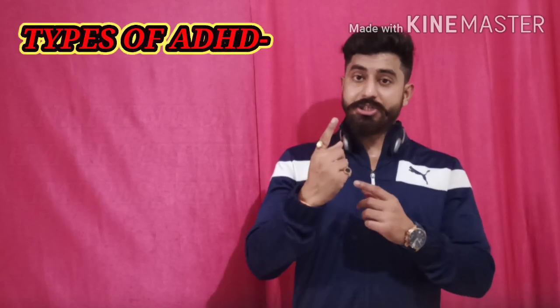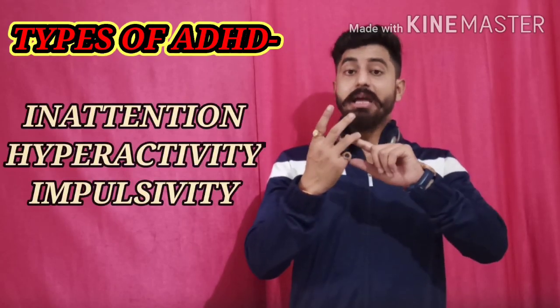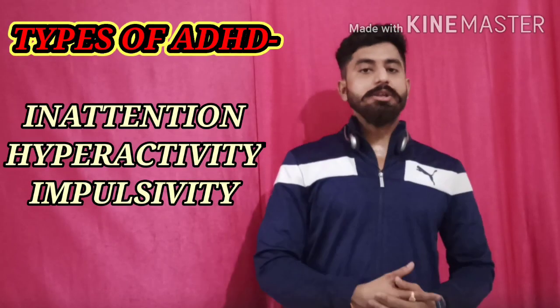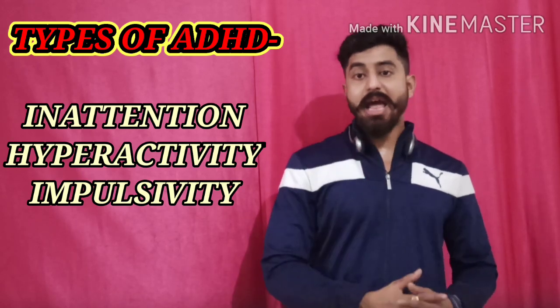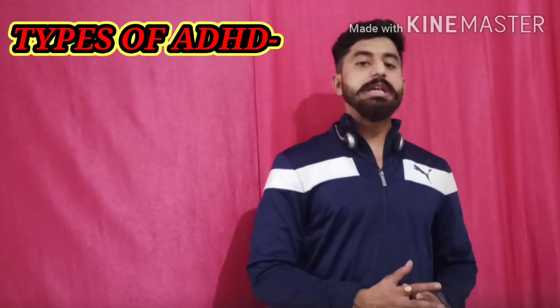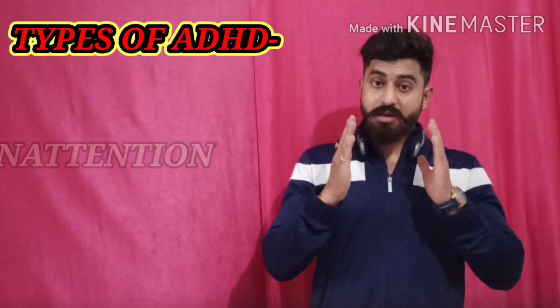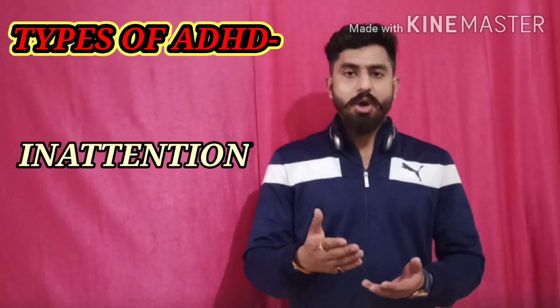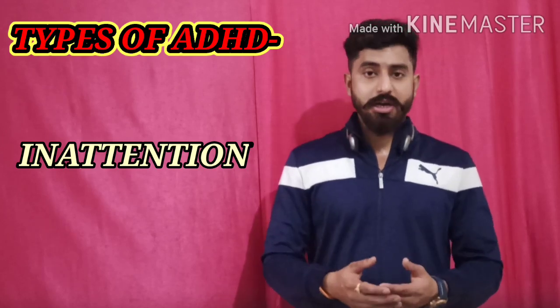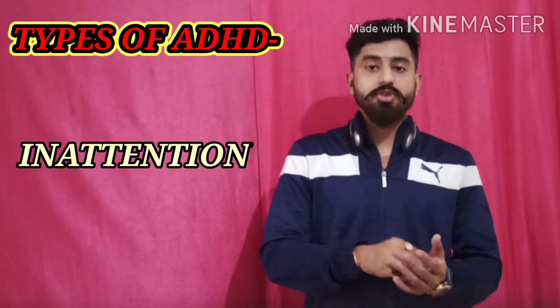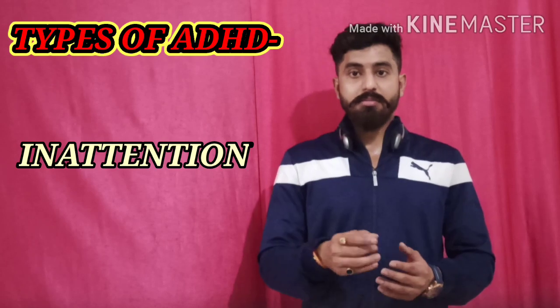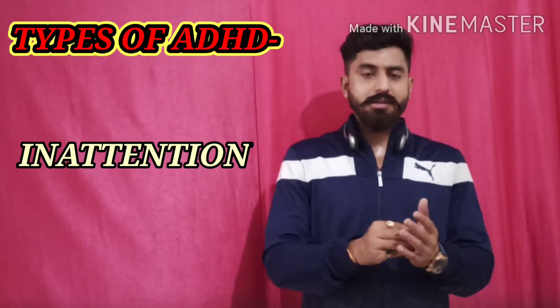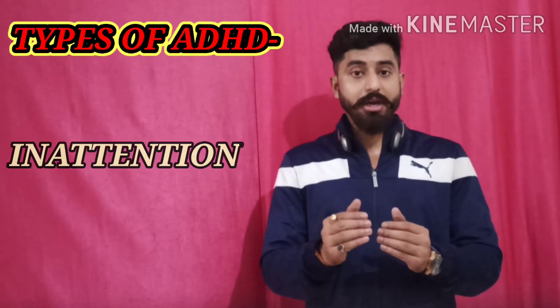It is classified into three types: inattention, hyperactivity and impulsivity. In the case of inattention, the person lacks persistence, has difficulty in sustaining focus and is disorganized. That is the basic stage when ADHD has started in a child. It is the basic stage to be seen in a child. He becomes inattentive, and this is the stage when it can be checked.